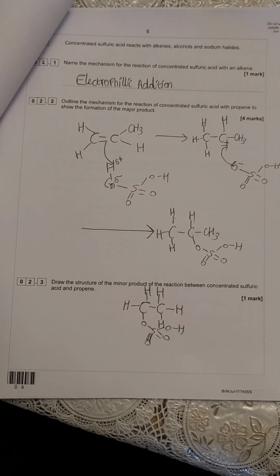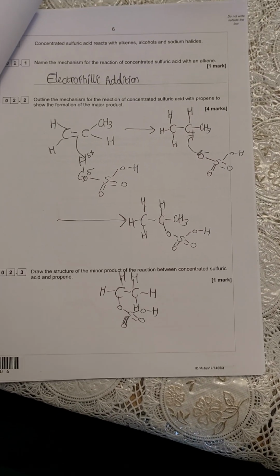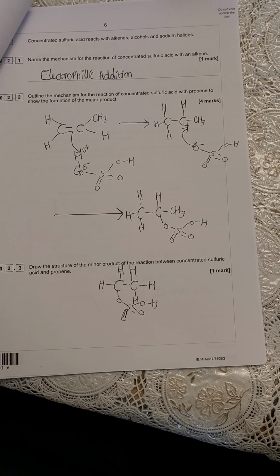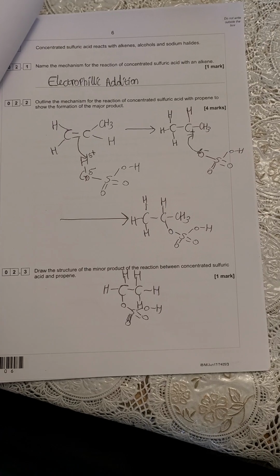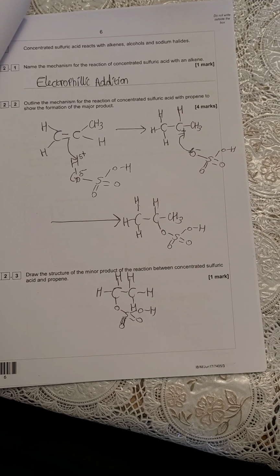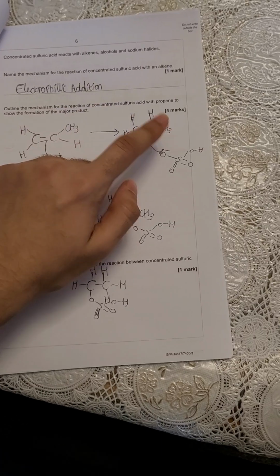Question 2: name the mechanism of reaction of concentrated sulfuric acid with alkene. Electrophilic addition. And then question 2.2: the double bond attacks the H positive, then the HO, the oxygen delta negative, then the oxygen lone pair electron negative charge goes to the carbon cation. But I want the formation of the major product, so it's got to be to this carbon.